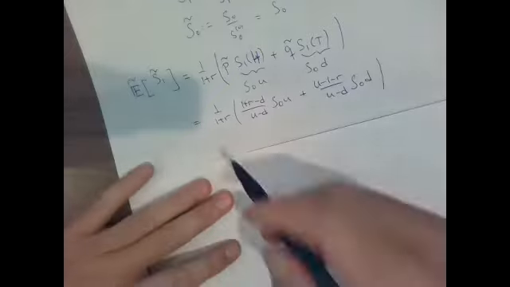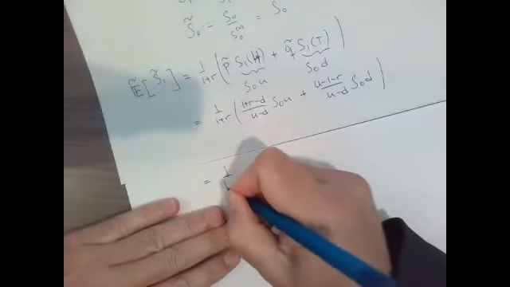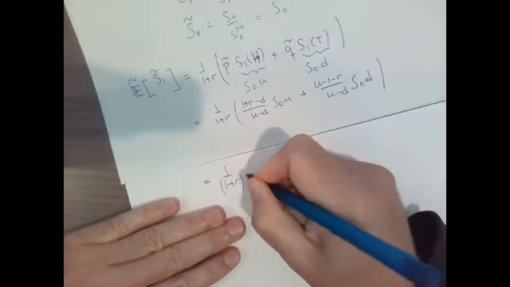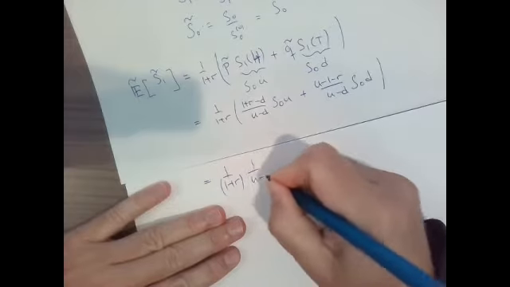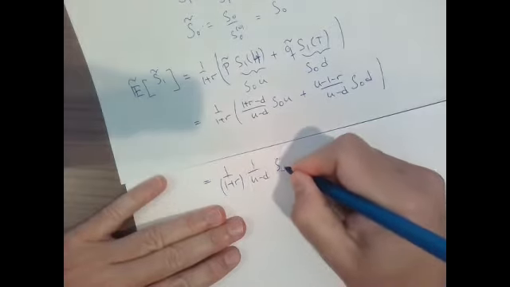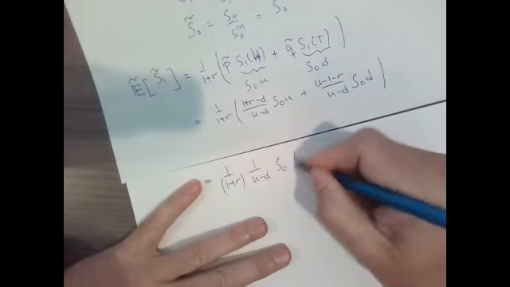Now it's a question of working out what this expression is. I have 1 over 1 plus R, 1 over U minus D, and S0; all that can go outside.